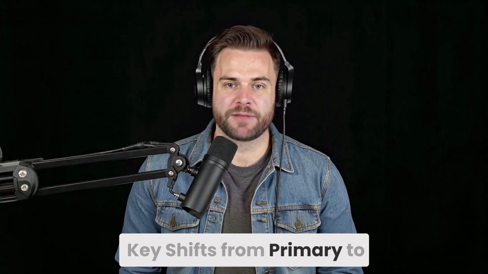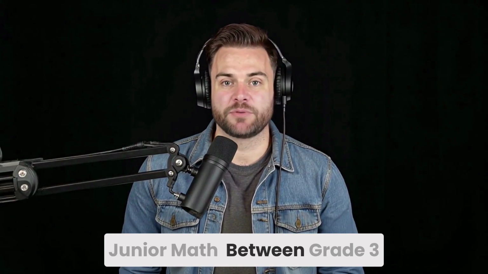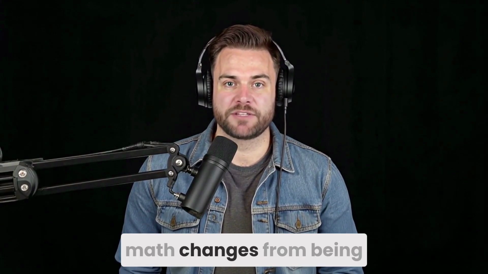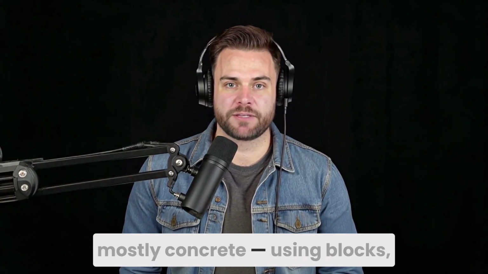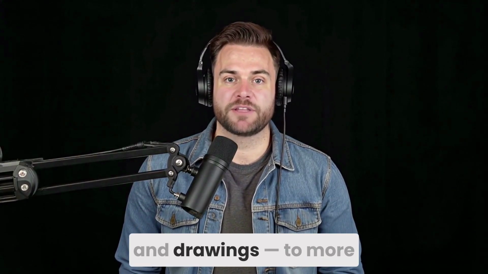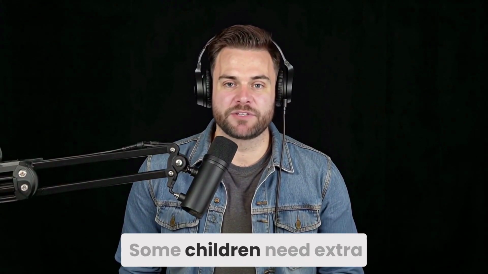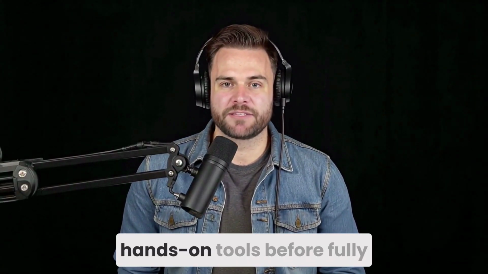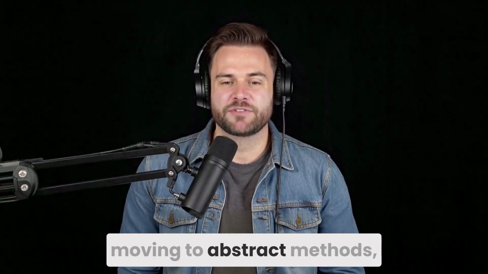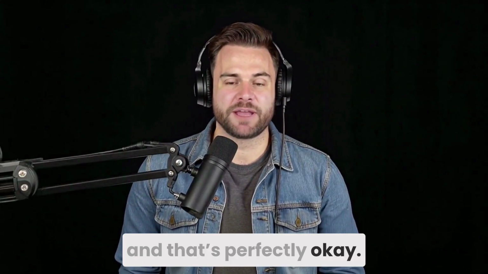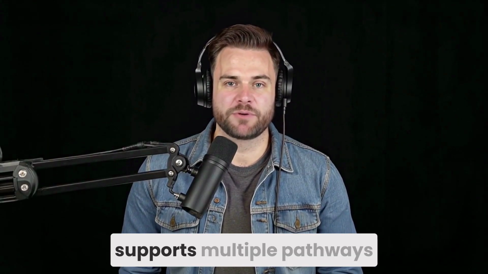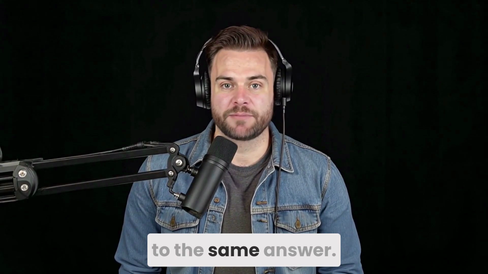Key shifts from primary to junior math. Between grade 3 and grade 4, math changes from being mostly concrete, using blocks, counters, and drawings, to more abstract work with symbols and formulas. Some children need extra time with visual and hands-on tools before fully moving to abstract methods, and that's perfectly okay. The Canadian curriculum supports multiple pathways to the same answer.